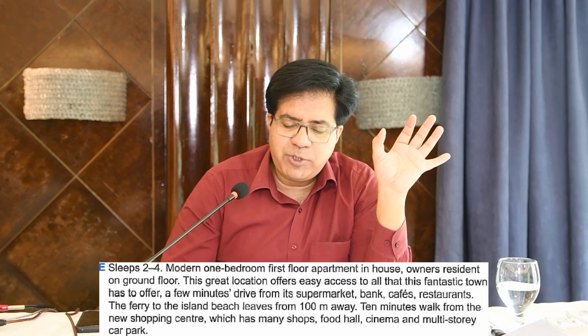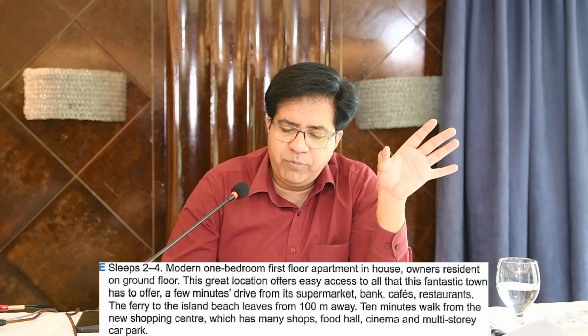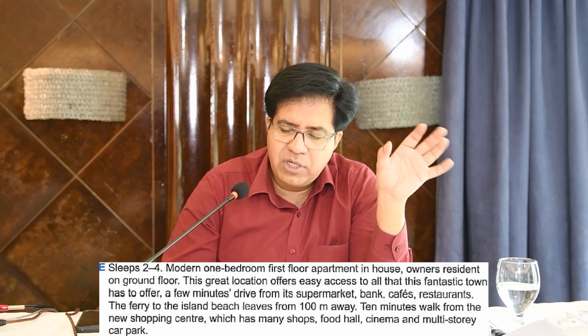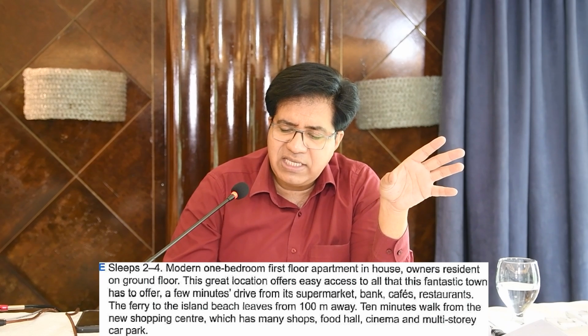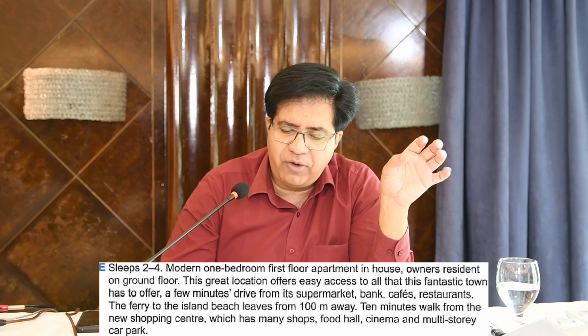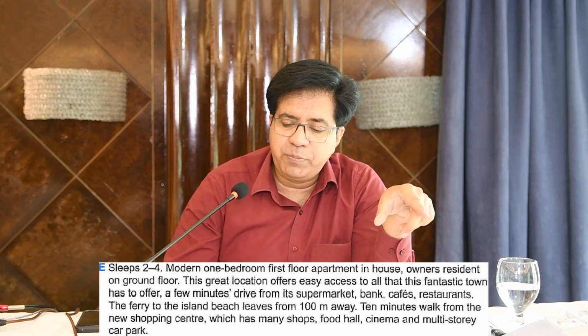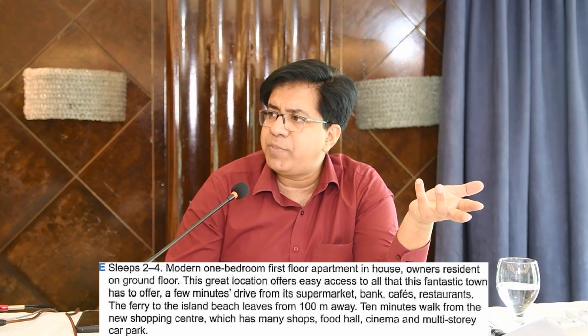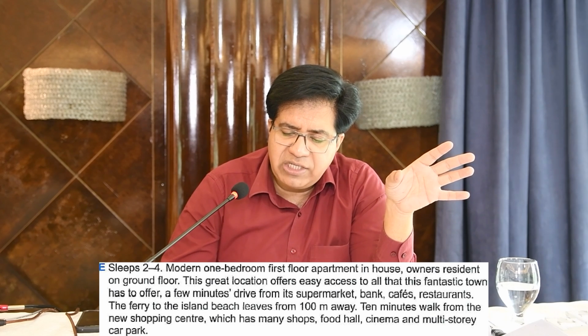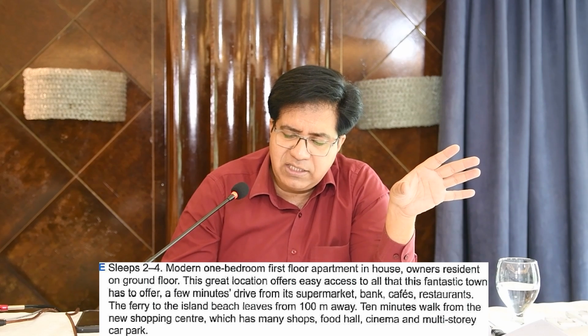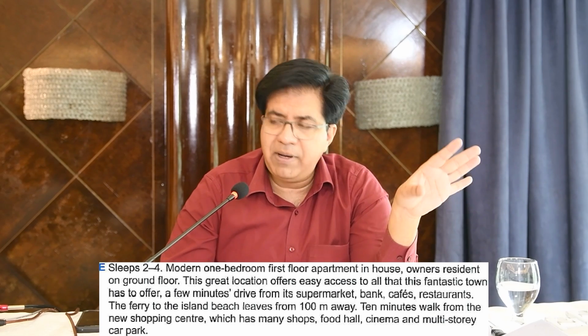Paragraph E. Sleeps 2 to 4, modern 1-bedroom, first floor apartment, in-house, owner's residence on ground floor, great location, easy access to all this fantastic town has to offer, few minutes drive from supermarket, but we have already used supermarket option. Bank, cafes, restaurants, ferry to island beach leaves 100 meters away, 10 minutes walk from new shopping center, many shops, food hall, blah blah blah.